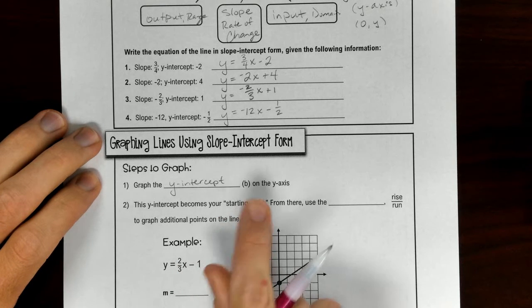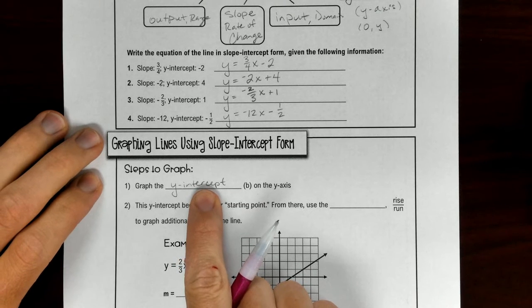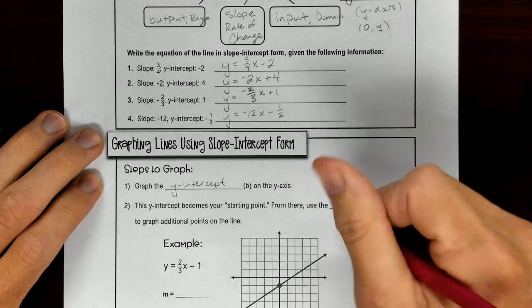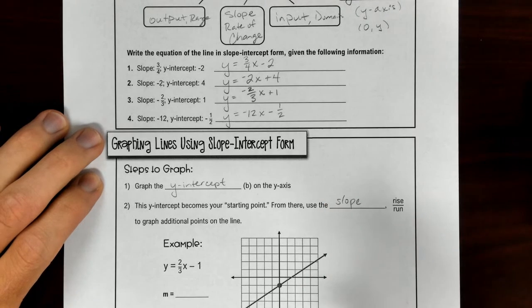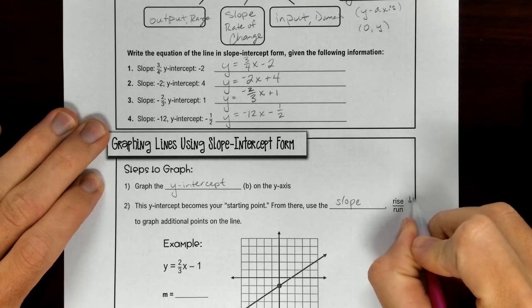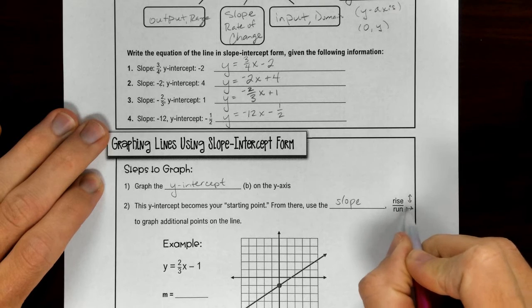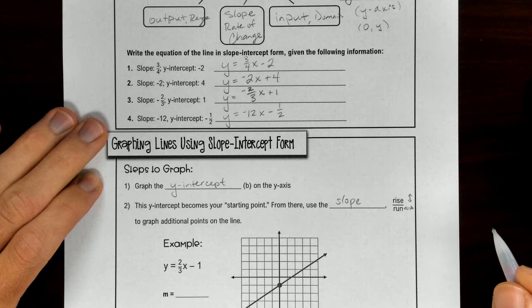Once I have a point, which would always be my y-intercept, from there I can use the slope. And slope is rise over run: how much we're going up or down over how much we're going right or left.